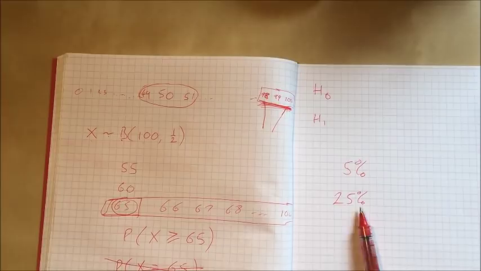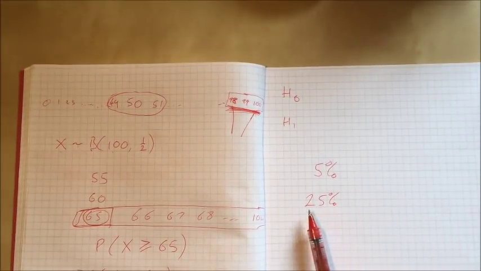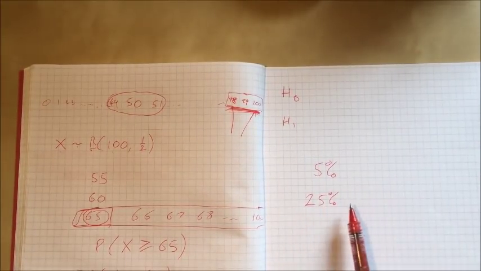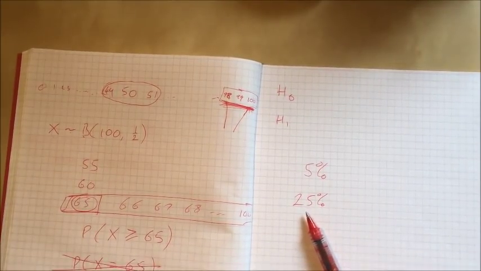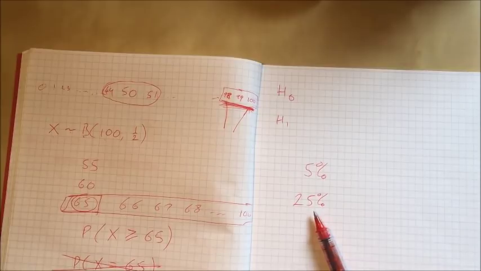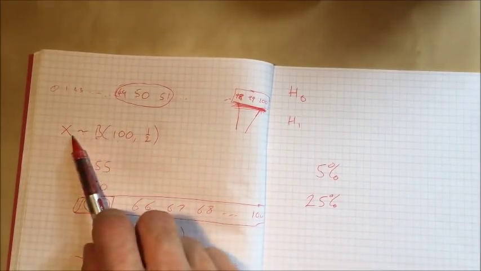You're saying my initial assumption was wrong 25% of the time. So you will get more significant results, right? Not results which are more significant, but more results which are significant, okay? So your significant result will happen 25% of the time, but it will happen 25% of the time even if your initial assumption was correct, okay?